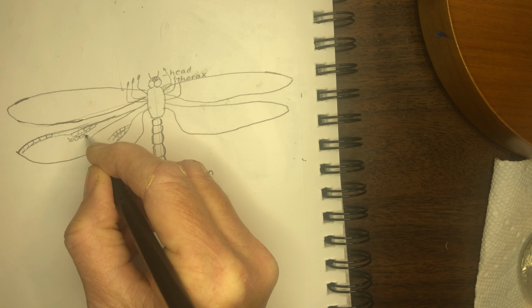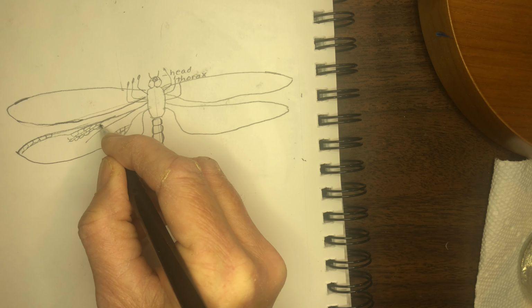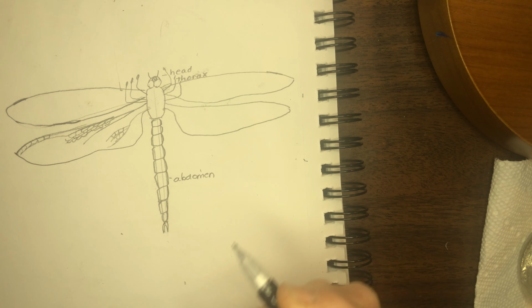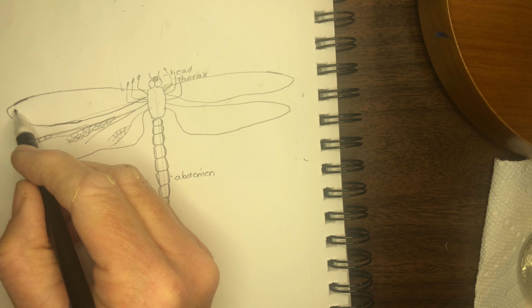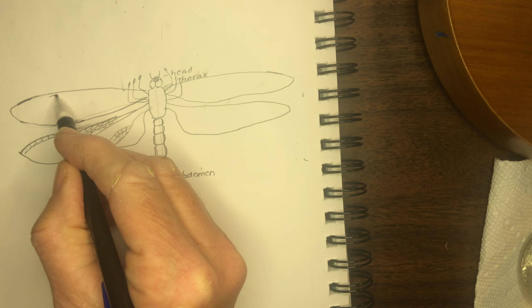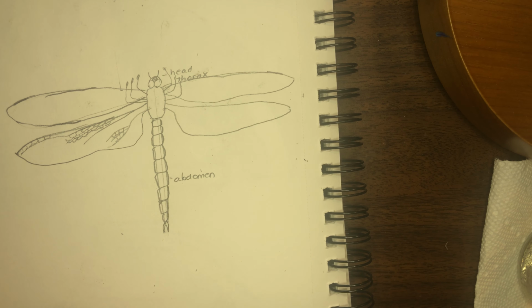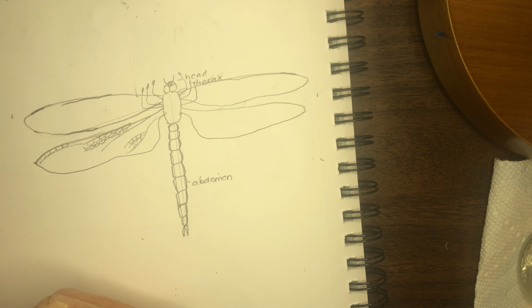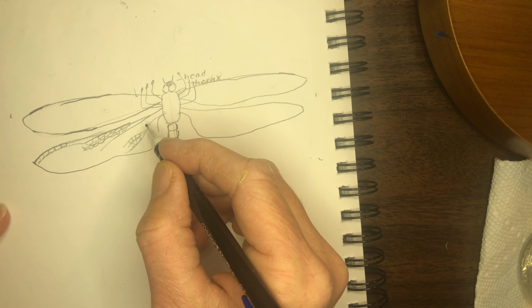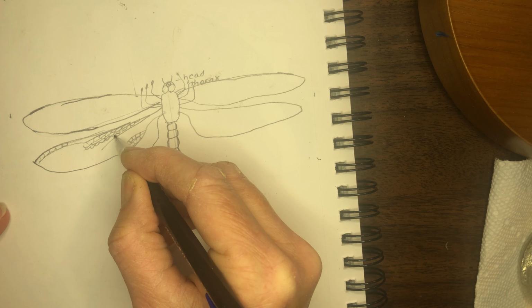And sometimes they can be kind of shimmery with the colors that you see in them, depending on how they catch the light. So again, I won't draw all the detail on there because it would take longer than we have, but you go ahead and look at those pictures and see how much detail you want to include.